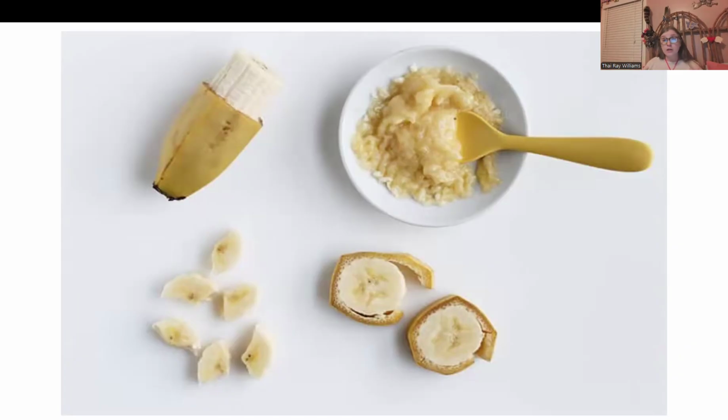If I were teaching, let's talk to our birth to 5-year old emphasis area students. If I'm teaching a student to feed themselves independently, or we're just introducing solid foods and we're doing bananas, I might start, this is my scaffolding, I'm going to start by mashing the banana. That's high support. Then I'm going to lessen that support.